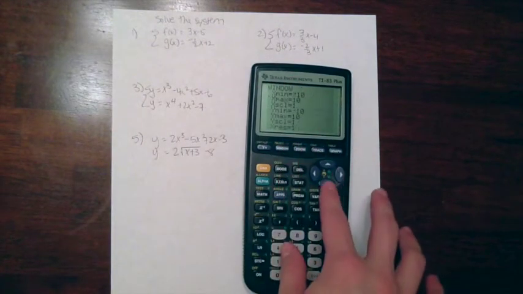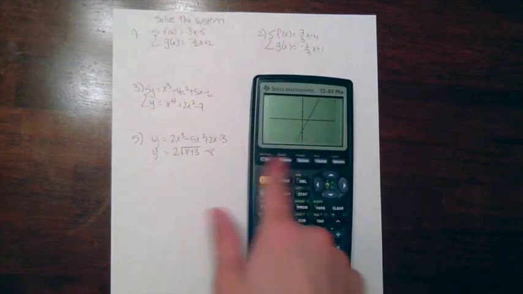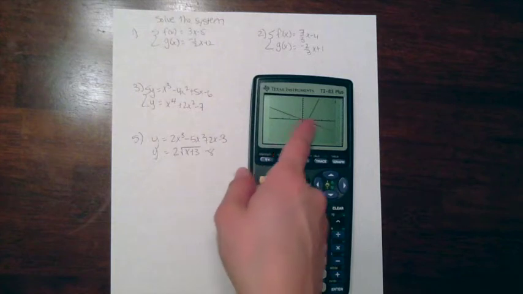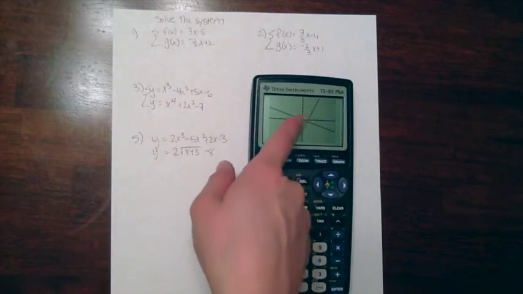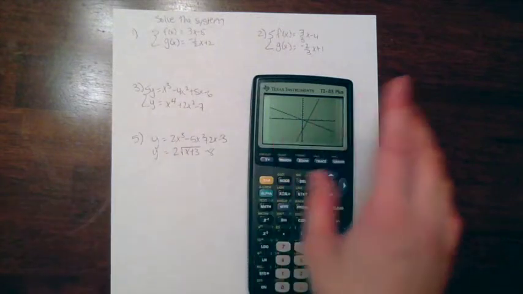So if I were to represent the tick marks with a 2, notice my x scale changes, and each one of these is now representing 2. Each tick mark is representing 2. So there's 2, 4, 6, 8, 10. Okay. So that's your basic window.